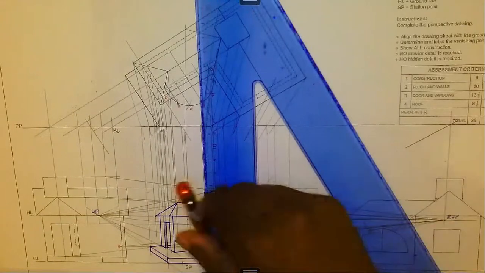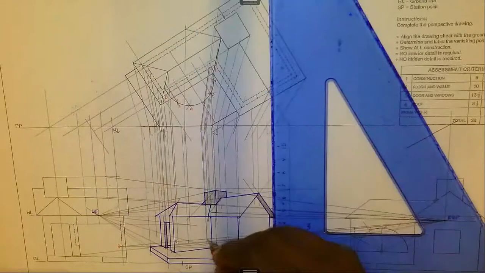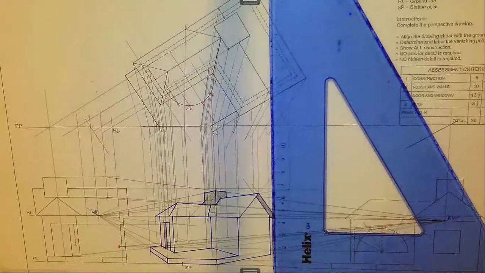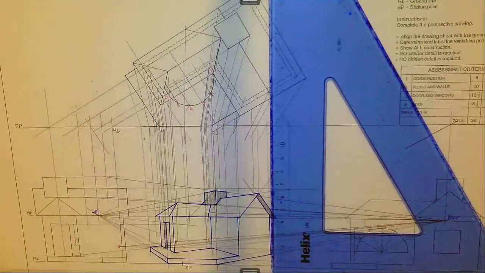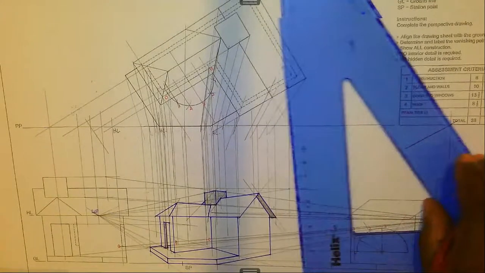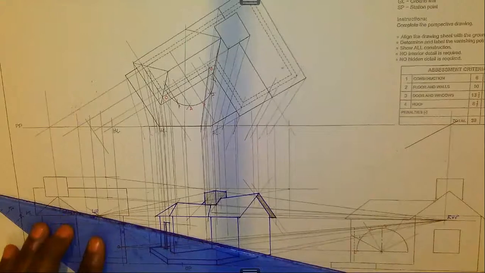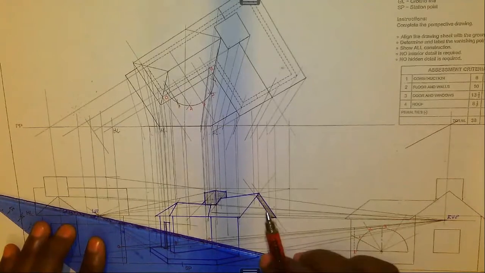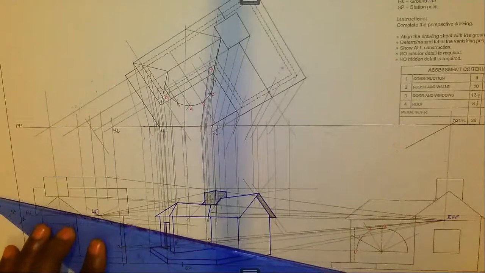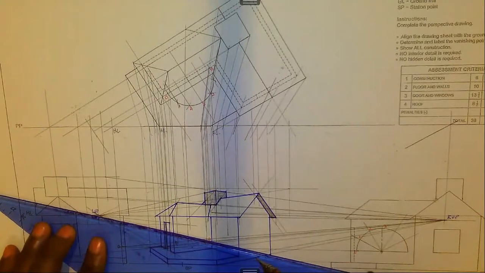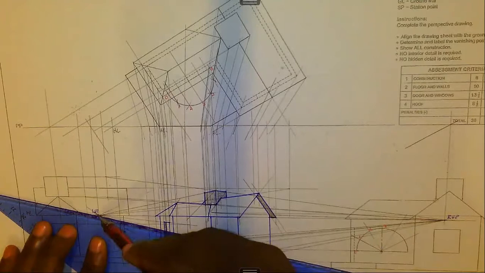Let's just bring this one down. So we now have got point 0 and point 0 there, right, in terms of our location. The moment we have got this point 0, we connect it to the right vanishing point. We shall use it later on. Like that.